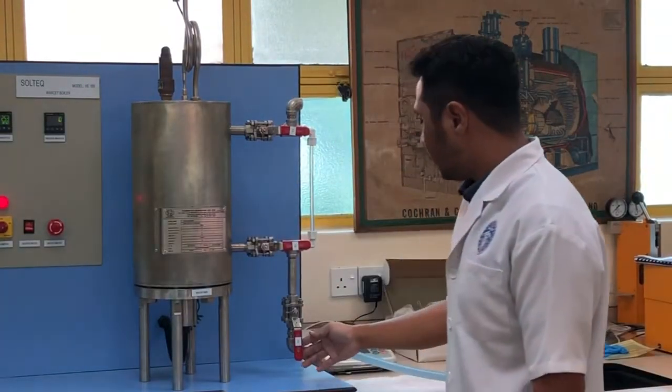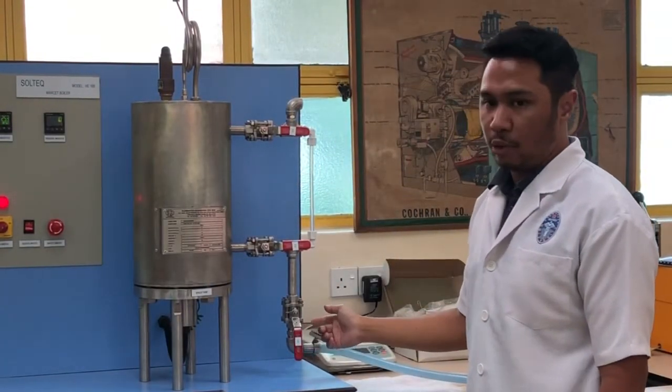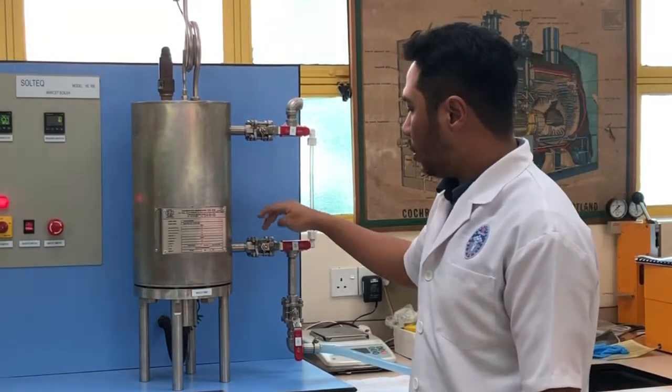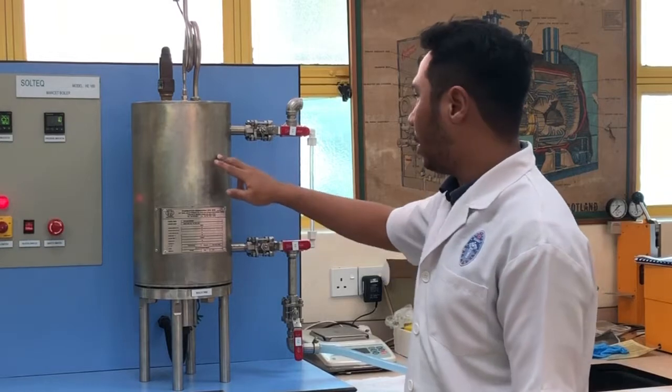At the first, this is the water inlet, the water feed port. The water will come in from here, going to the V2, which leads into the heater and boiler.